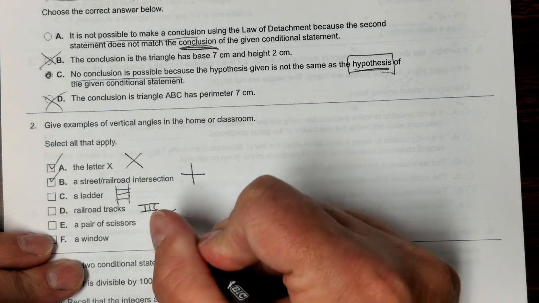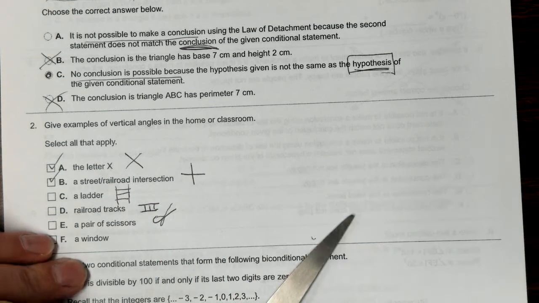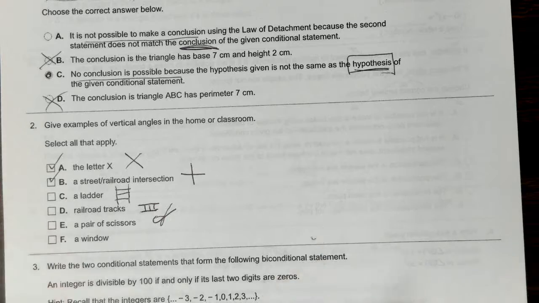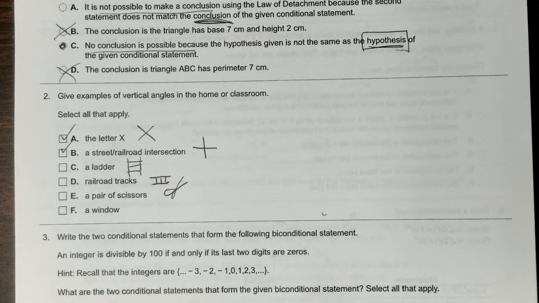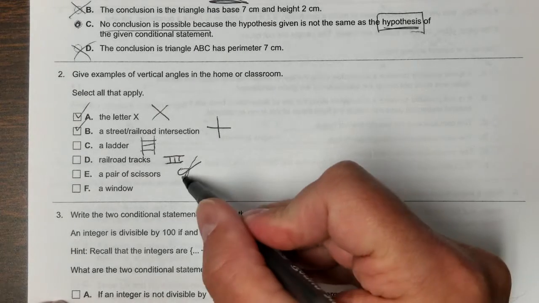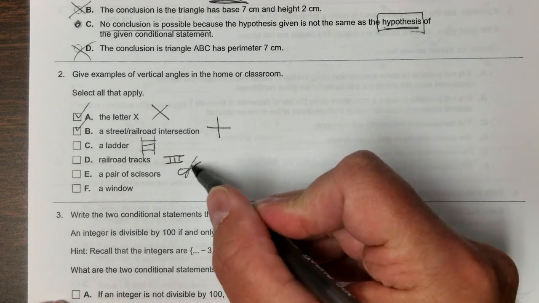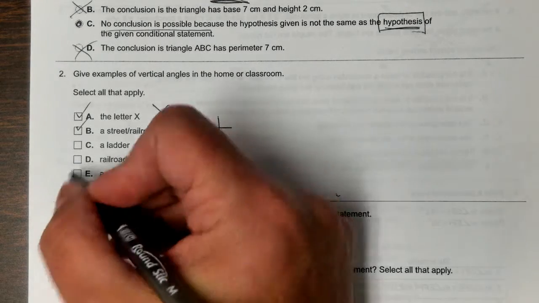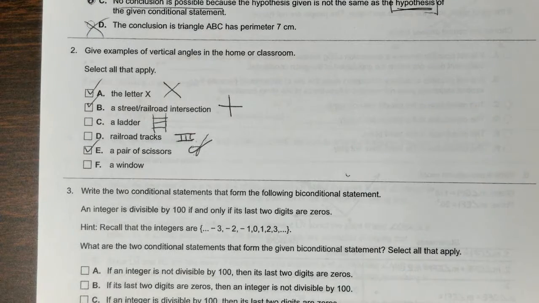It's pathetic. Okay, that's not that bad. Okay, I should give myself credit. So basically this angle would be equal to that one, and that one would be equal to that one. So pair of scissors is our answer.